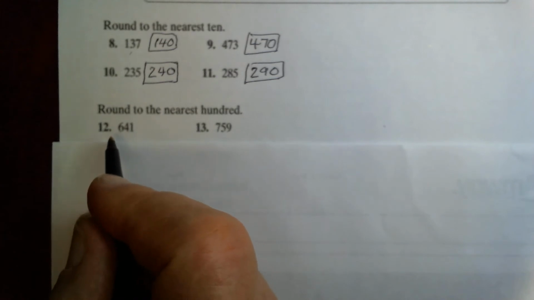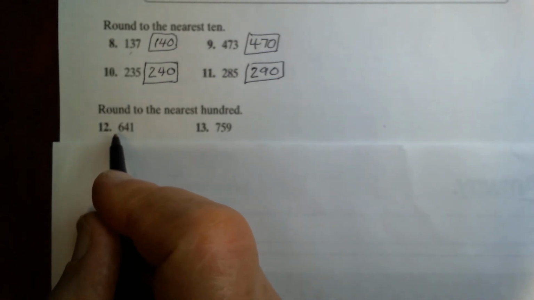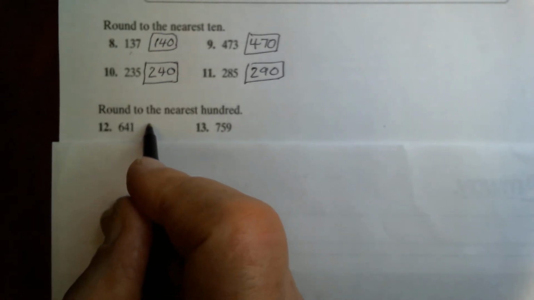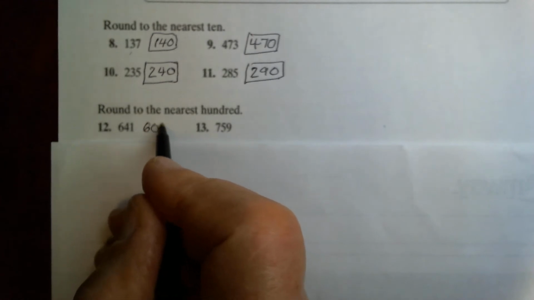So number 12, round to the nearest 100. So here 6 designates the hundreds, and this is followed by 4, so we round down, and so it becomes a 6 followed by zeros, or 600.